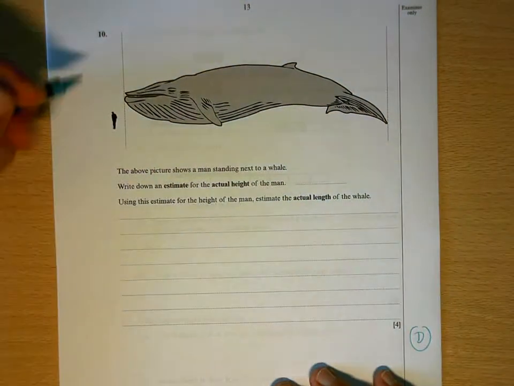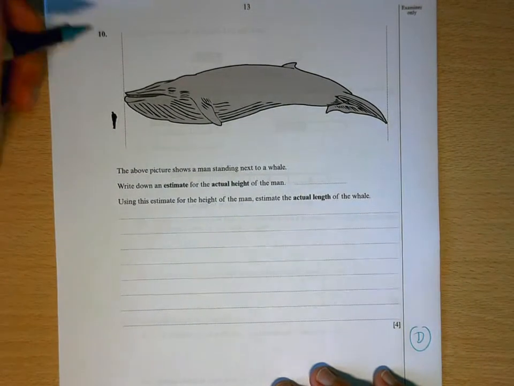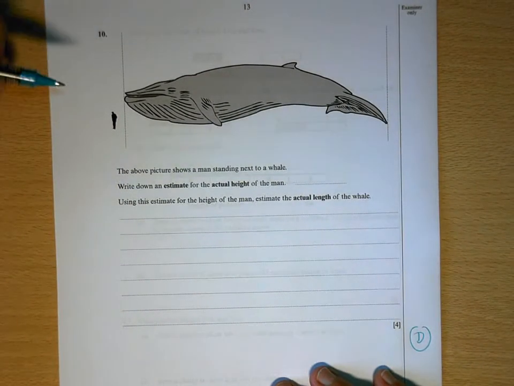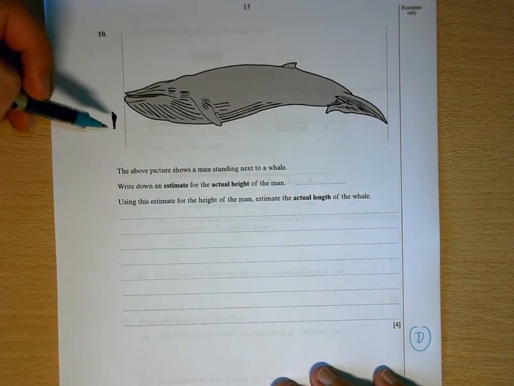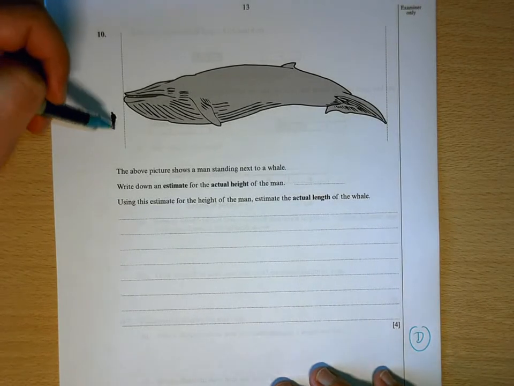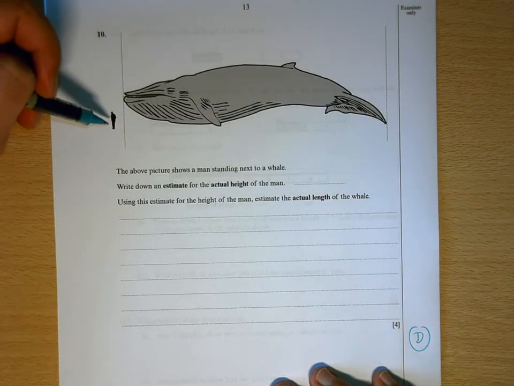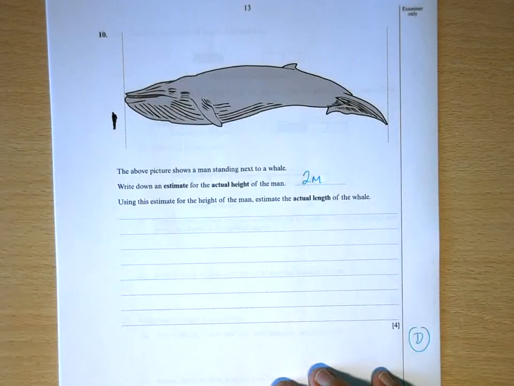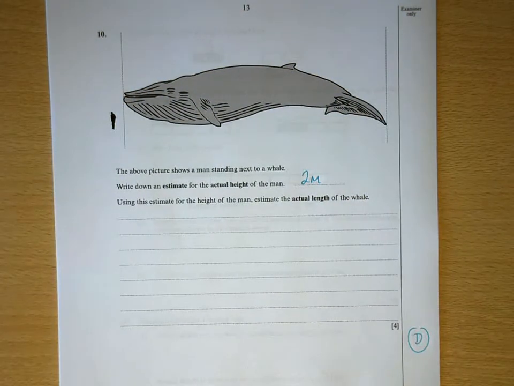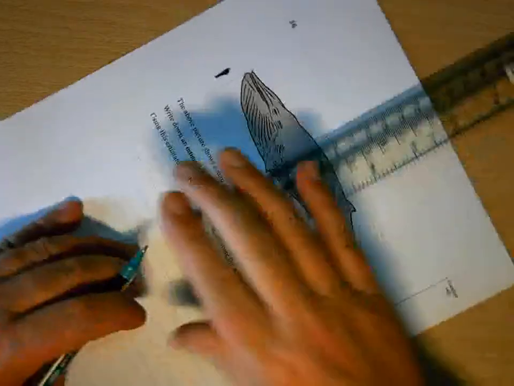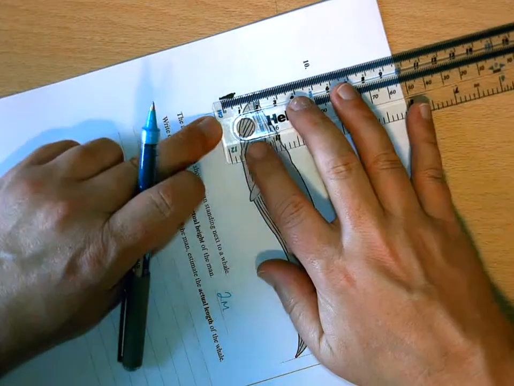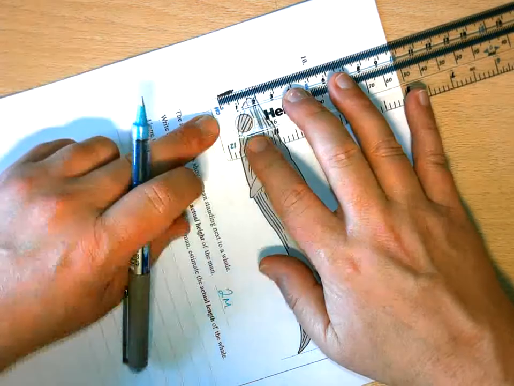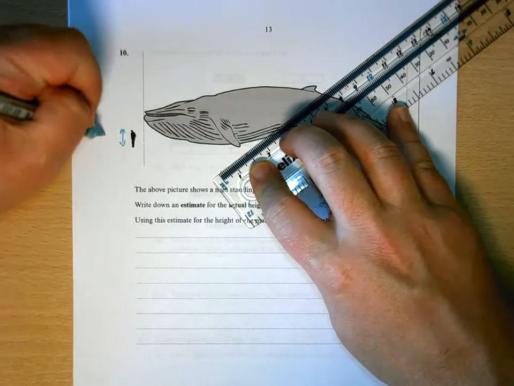If it's a man, either work in meters, which would be 2 meters, or in feet, which would be 6 feet. But 2 meters is much easier to work with than 6 is. So the actual height of the man, 2, and you have to put the unit in meters. Right, I'm going to measure my man now, and he's a centimeter. Okay, so his height is 1 centimeter.